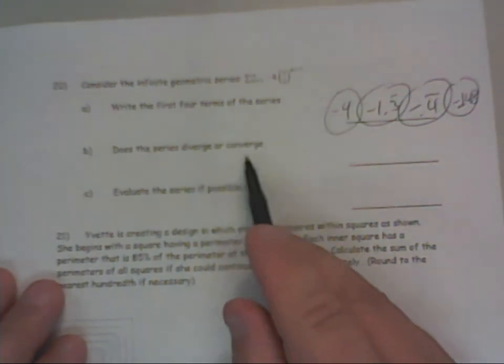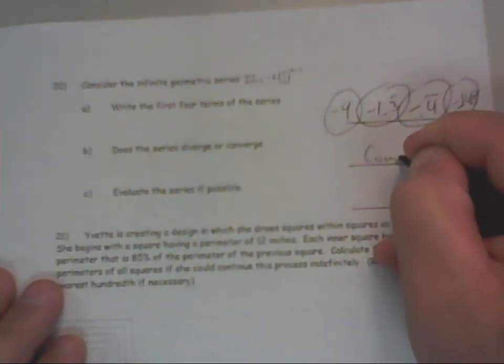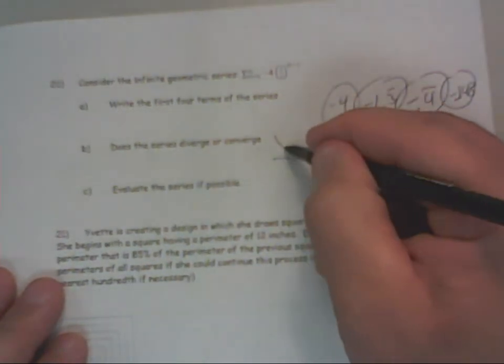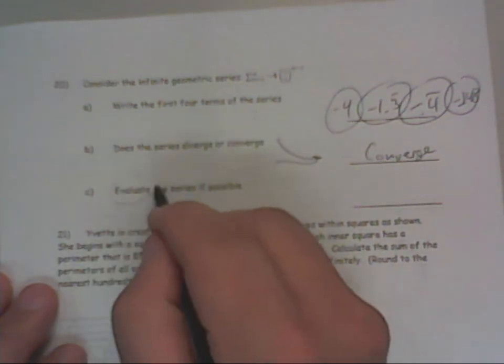Does it diverge or converge? Well, it converges because the numbers are getting smaller, closer to 0. So it will be a graph that looks something like this. As it approaches 0, it will never touch 0, but it'll get closer and closer to it. And then because it converges, we can evaluate it.